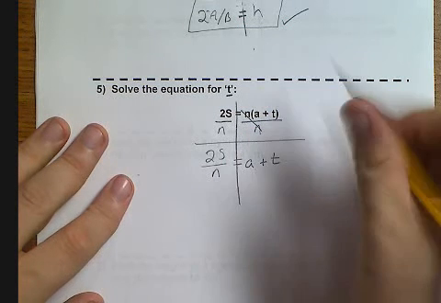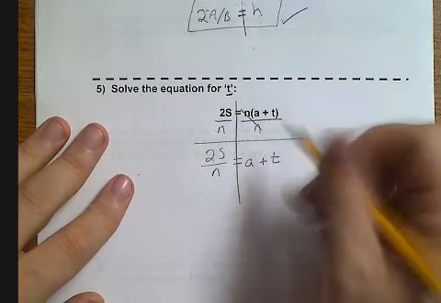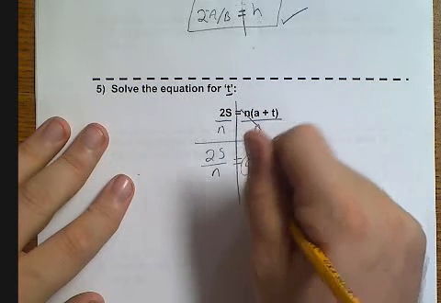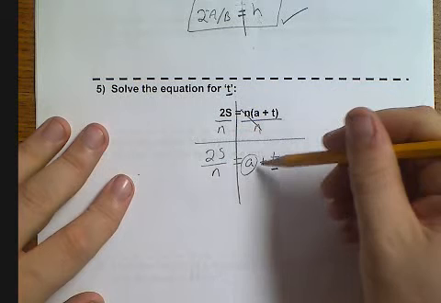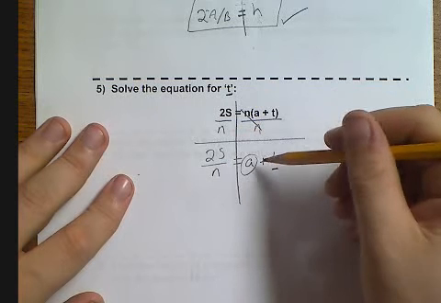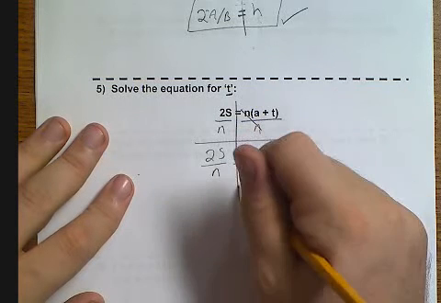Again, it's t that we want to get alone, so we need to get rid of the a. It's connected through addition, so we need to either add or subtract. Because it's positive, we need to subtract.